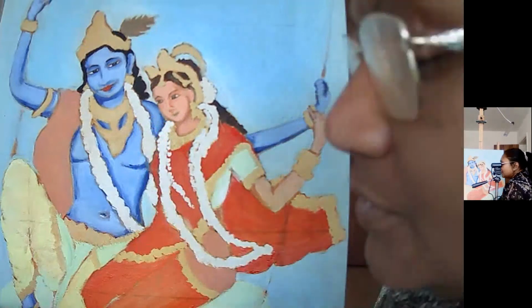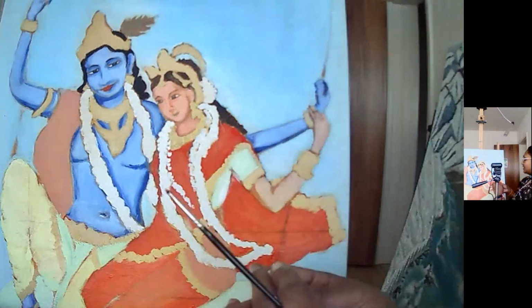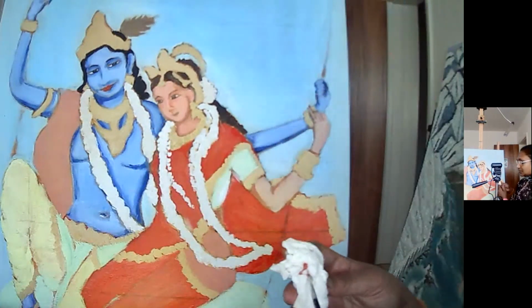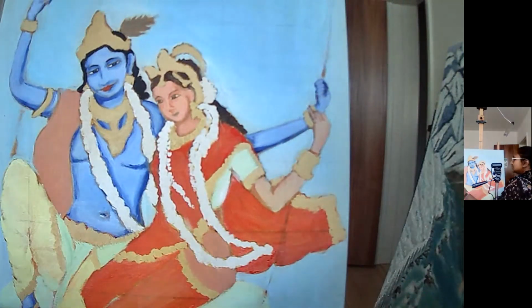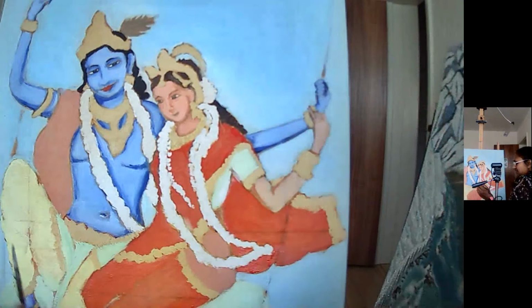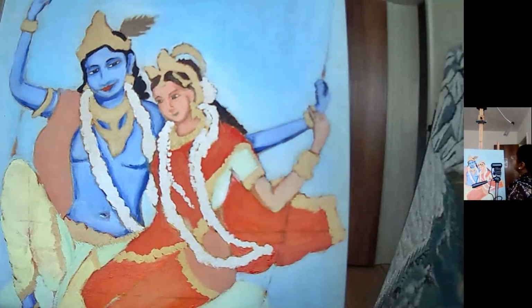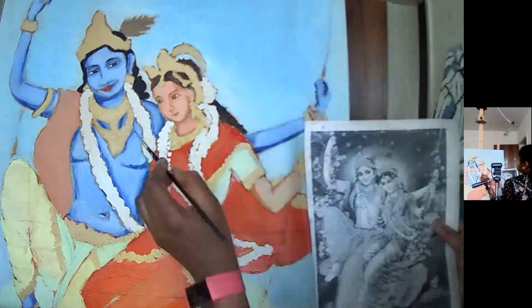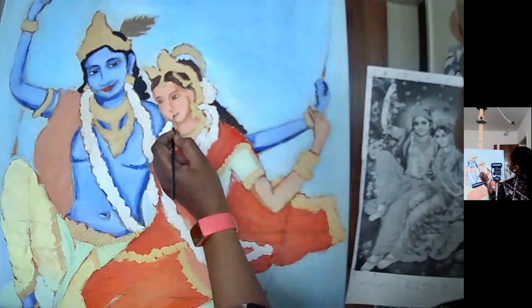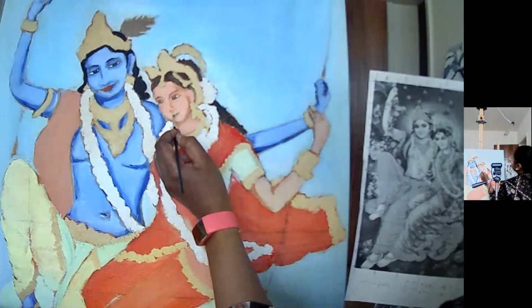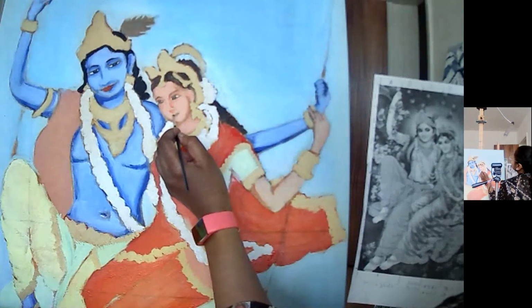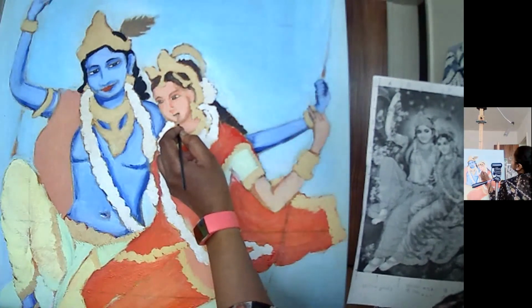And now I'm going to go back to wiping off my brush one more time, going back to the darkest of the brown tonalities that we mixed for the lip. Remember the very, ever so light flattened M, or whatever you want to call it.